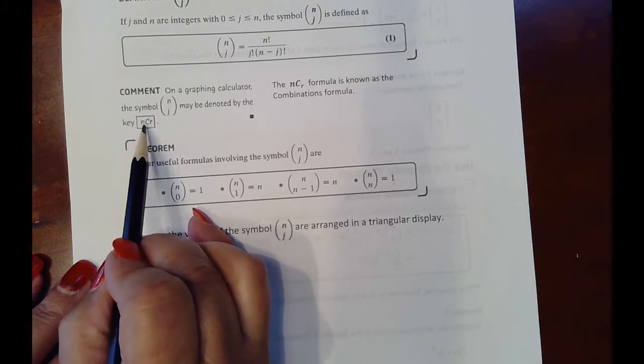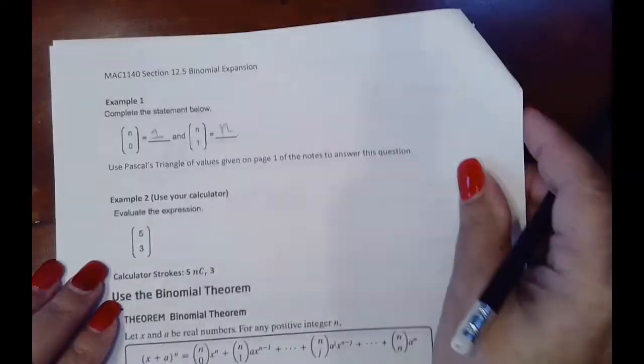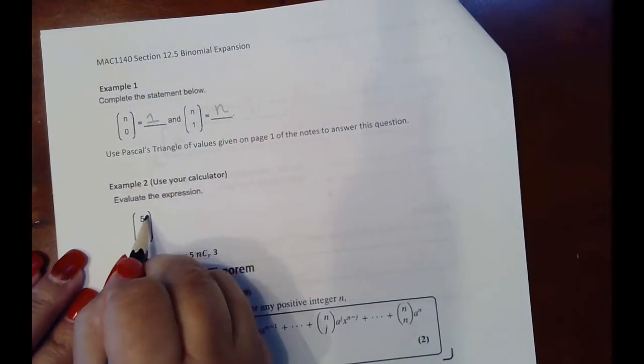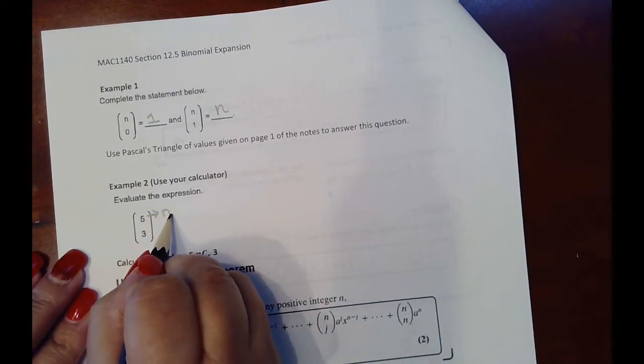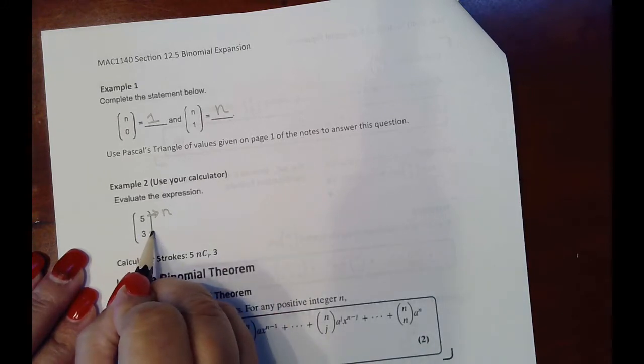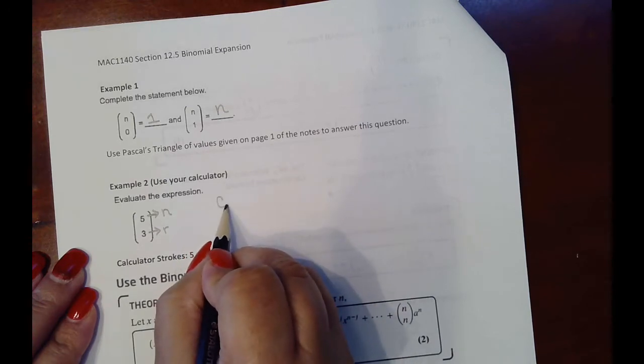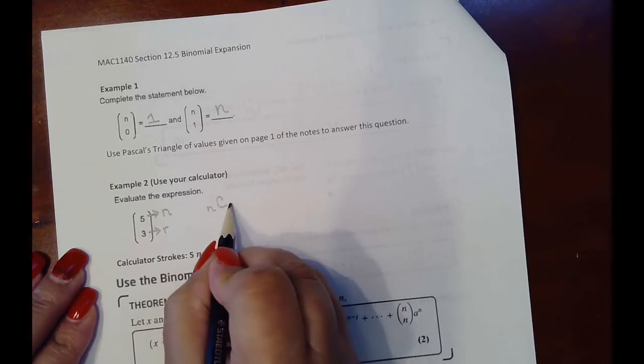So you're just going to be using the combinations key in the middle. Okay, so this represents the n value, and then this represents the r value from using this key like this. And you're going to press it in like this.